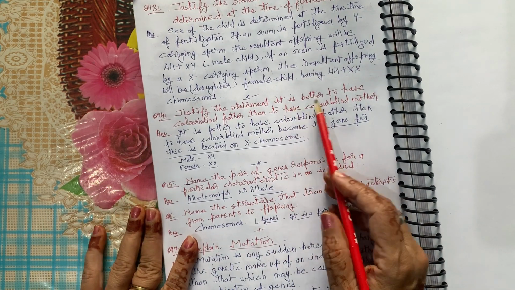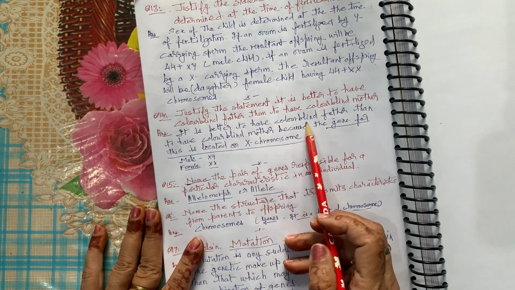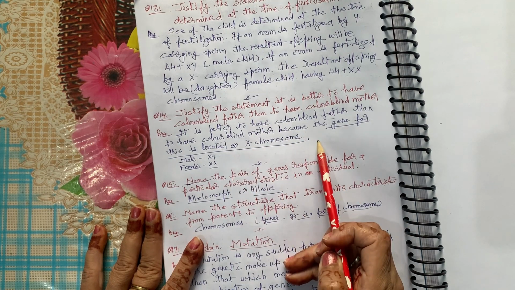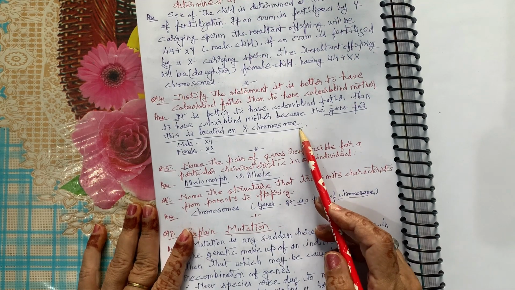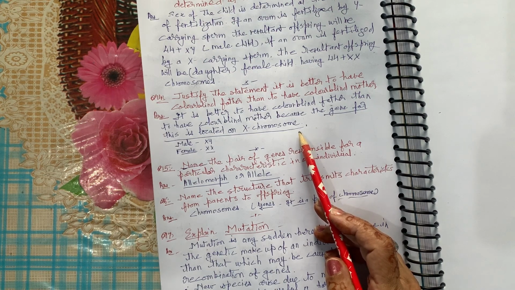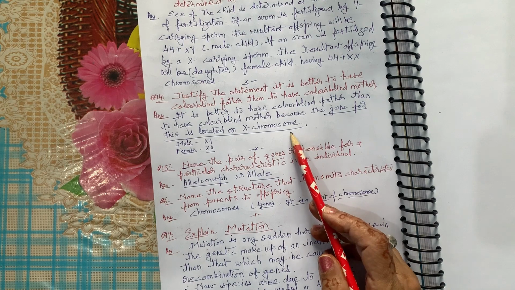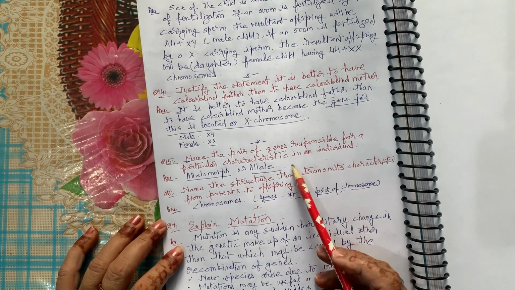Justify the statement: it is better to have a colorblind father than a colorblind mother. It is better to have a colorblind father, because the gene for this is located on the X chromosome. Same reason as I told you earlier. क्योंकि उसमें एक ही में होगा, इसमें आपके सन्स तो जो होंगे वो कलर ब्लाइंड नहीं होंगे, लेकिन अगर फीमेल होगी तो आधे सन्स जो हैं वो कलर ब्लाइंड होंगे.